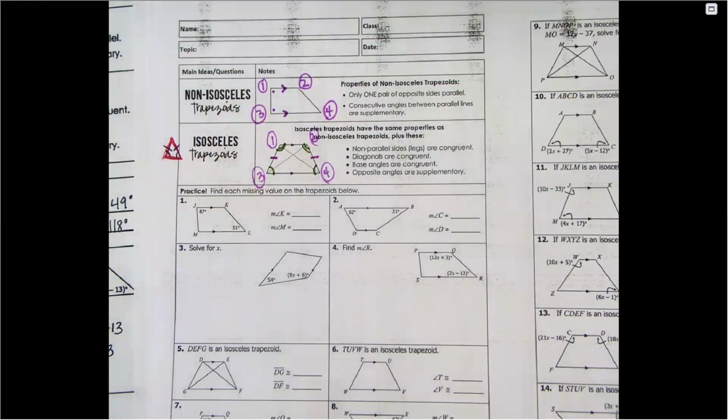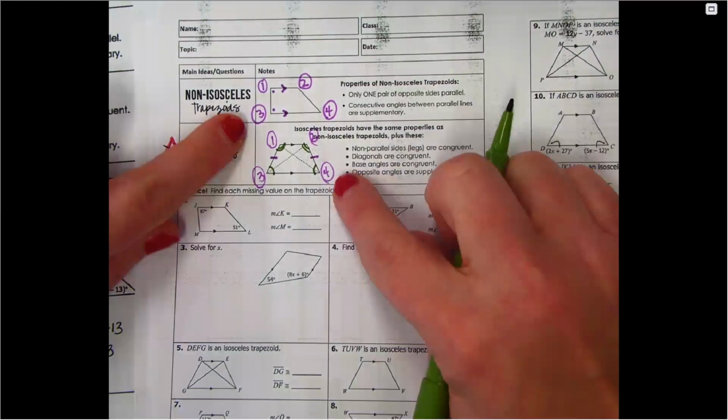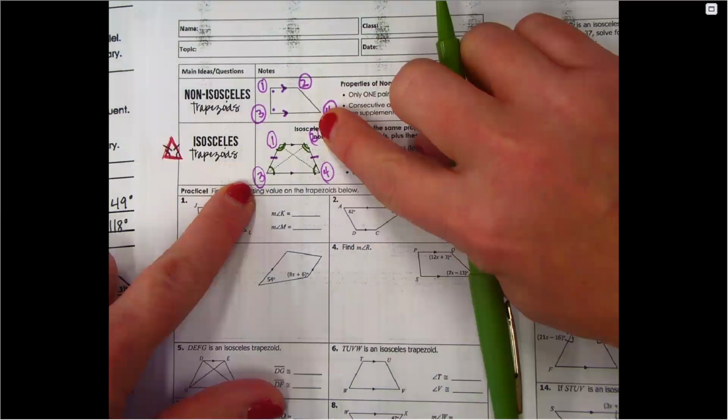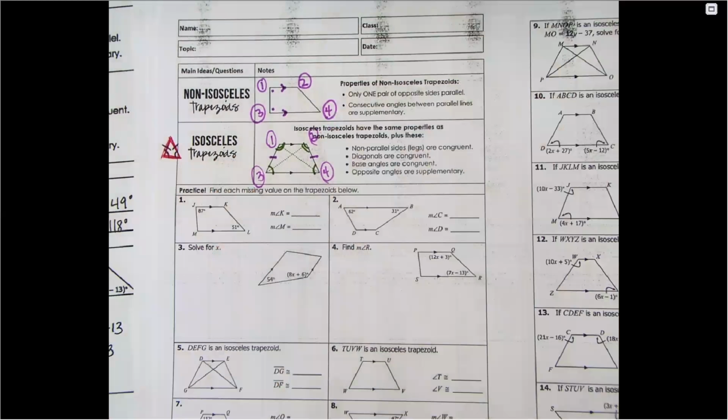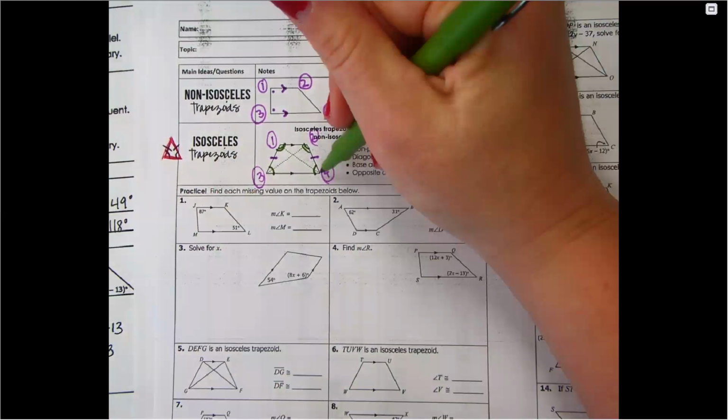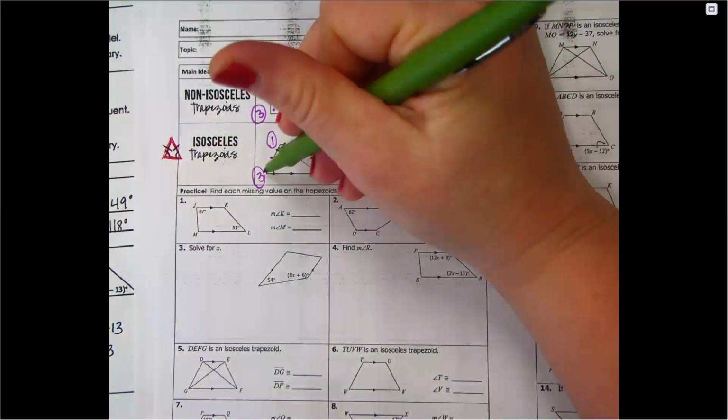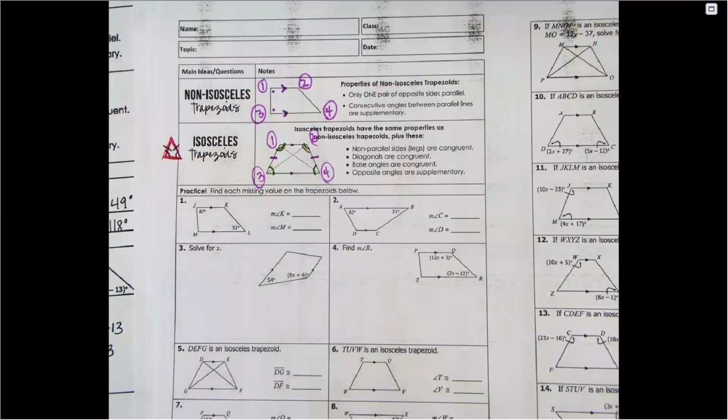So the ones that are on the parallel sides are going to be your base angles. Also, opposite angles are supplementary. So 1 and 4 are supplementary, 2 and 3 are supplementary. And then did I say that the diagonals are congruent? So your diagonals are going to be congruent, just like with a rectangle, rhombus. So those are the facts that you need to know to be able to answer all of these questions.